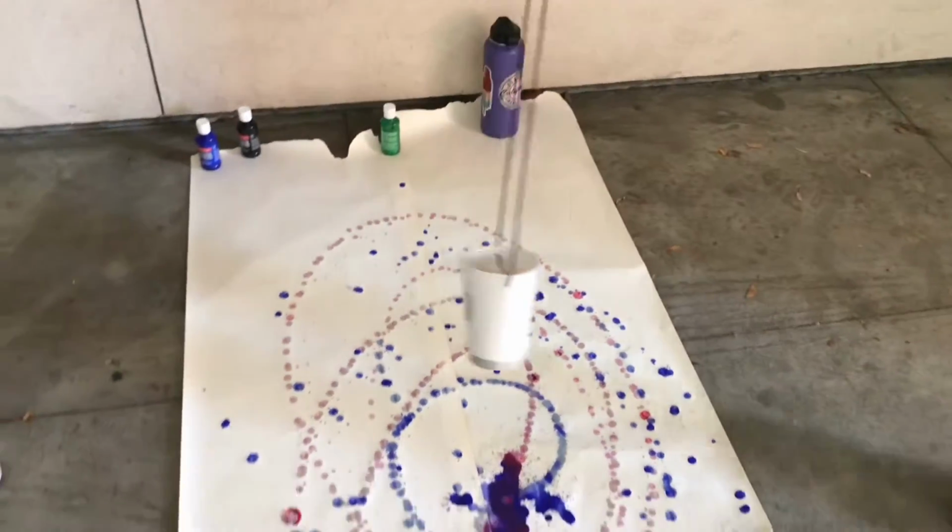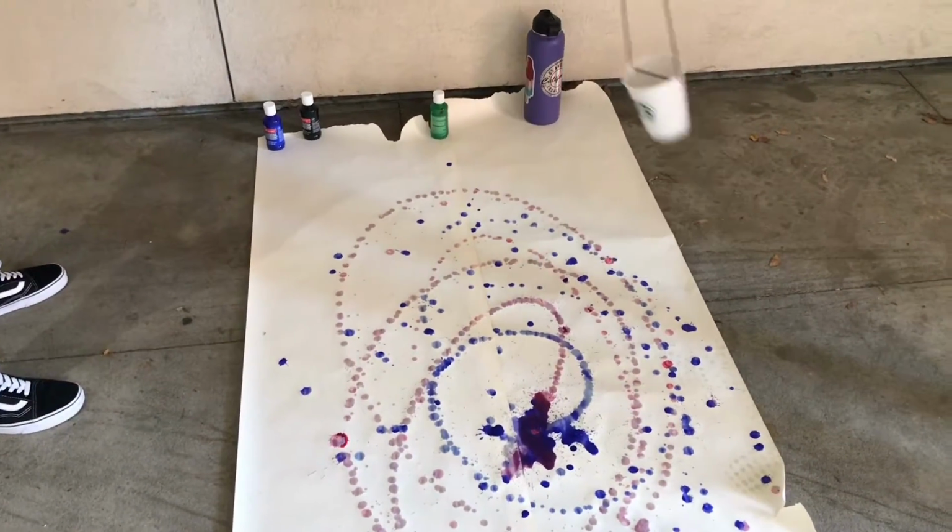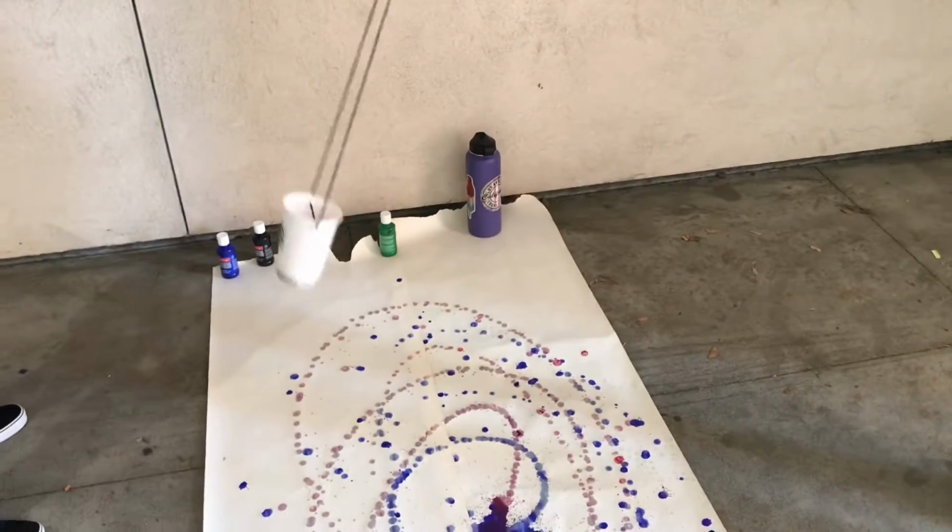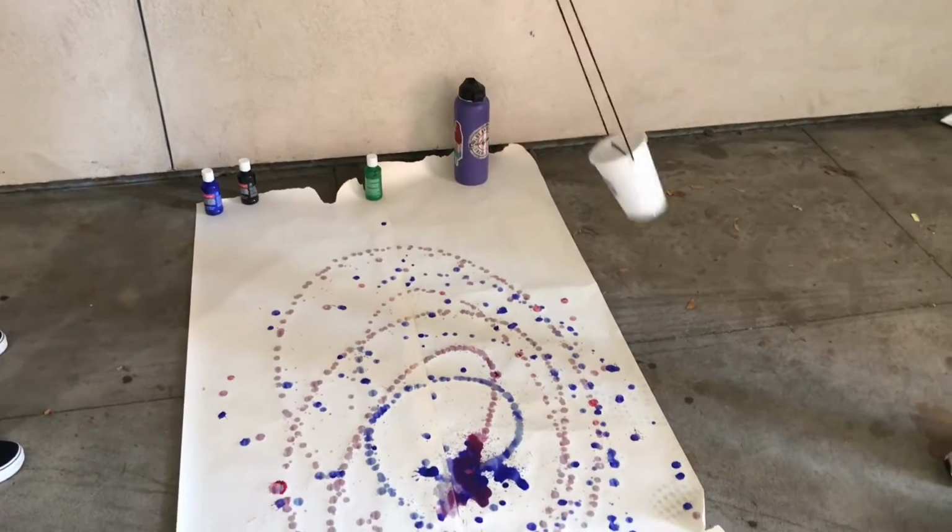The students here will just keep adding a color to the cup and just continue with their pendulum painting.